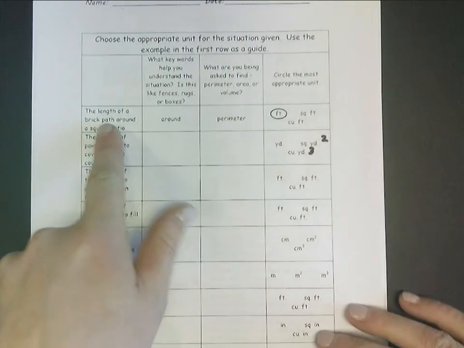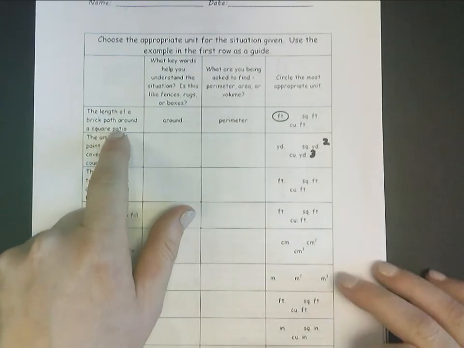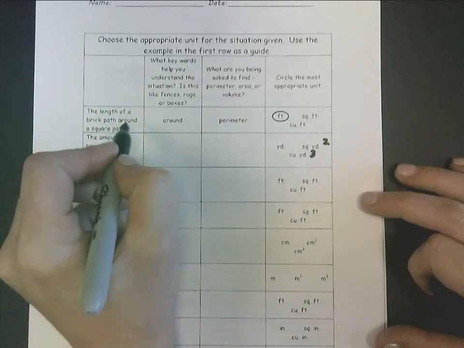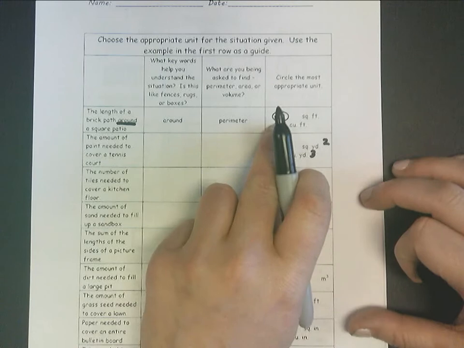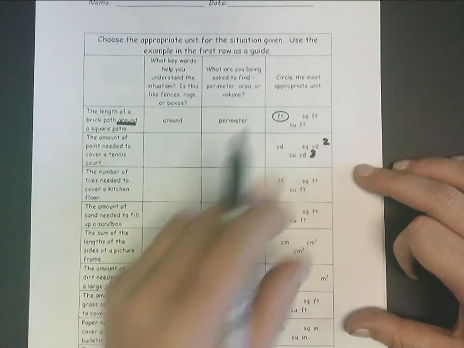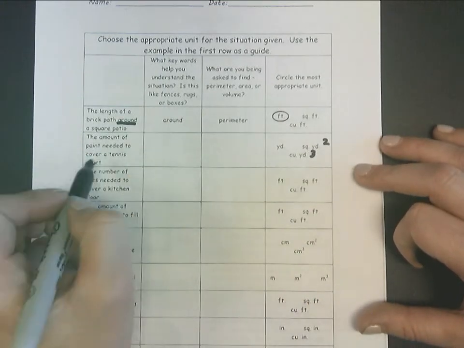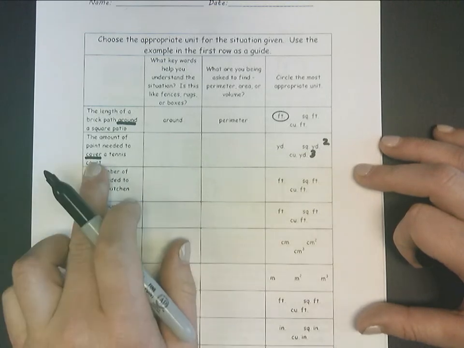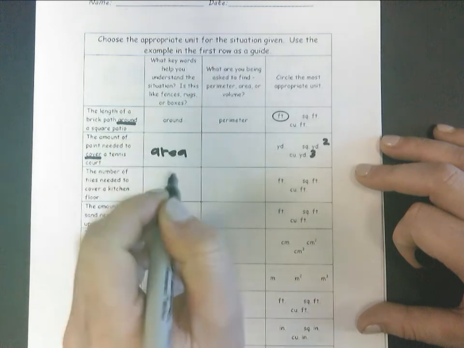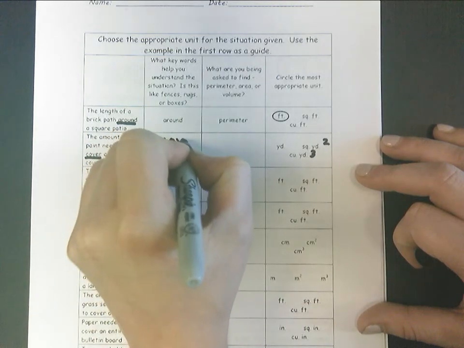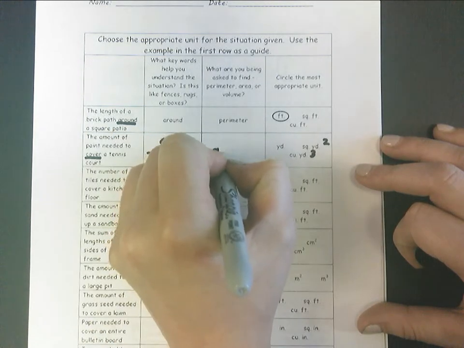So this says, the example is the length of a brick path around a square patio. Well, it's asking you about something being around, so you know that it's perimeter. And that would just be regular feet because you're going to measure in a straight line around. This one says the amount of paint needed to cover a tennis court. That word cover tells you it should be area.